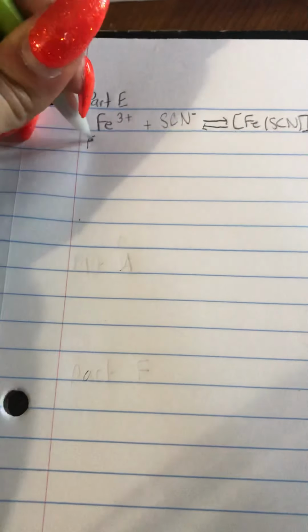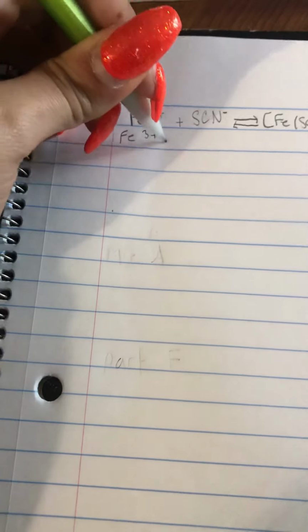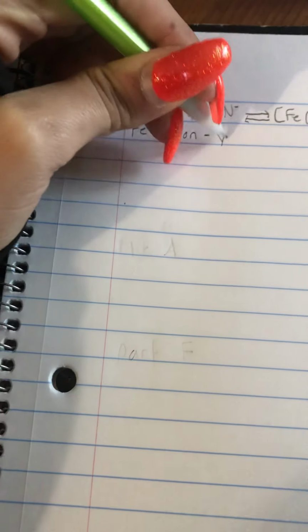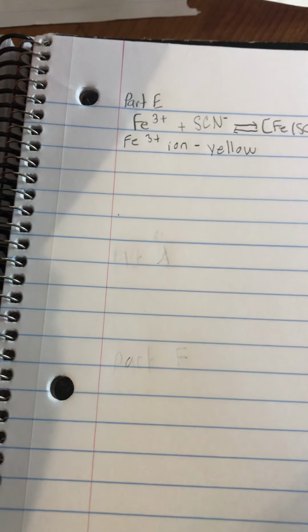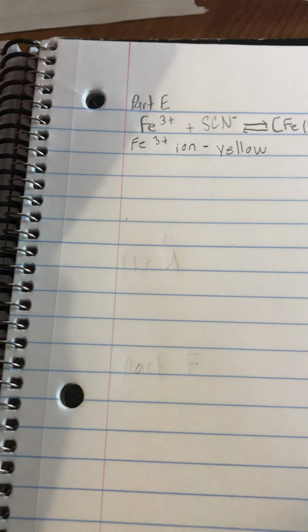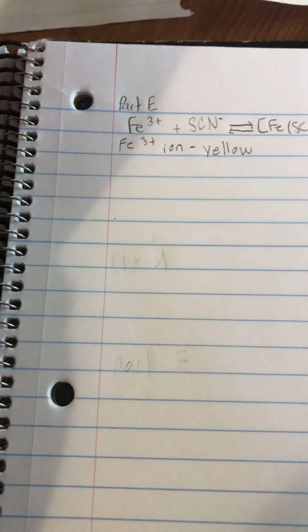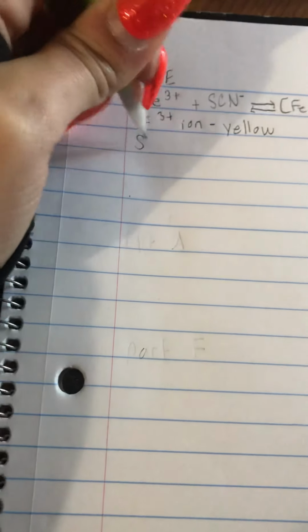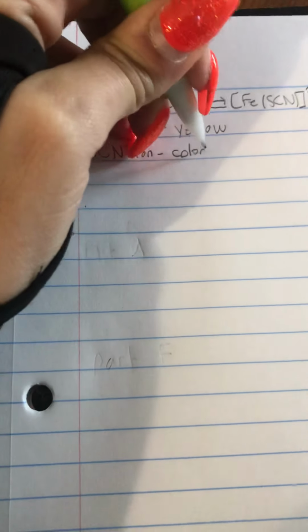So the first question is, what color is the Fe3+ ion? And the answer is yellow. And I'm going to reference the Upper Canada District School Board for that answer. Also, for what color is the SCN- ion, that ion is actually colorless.